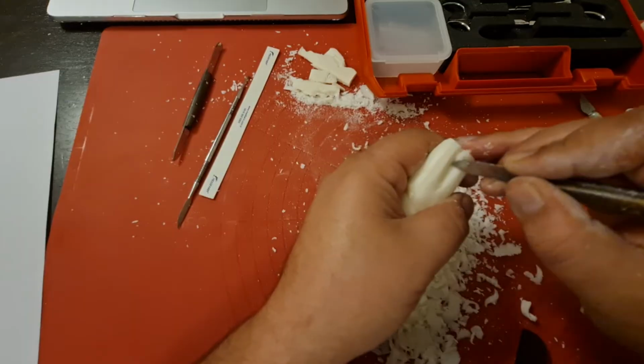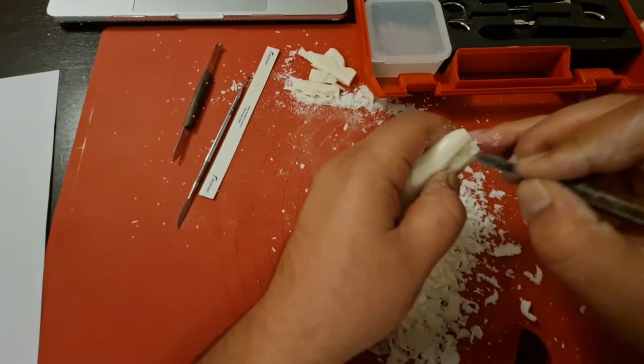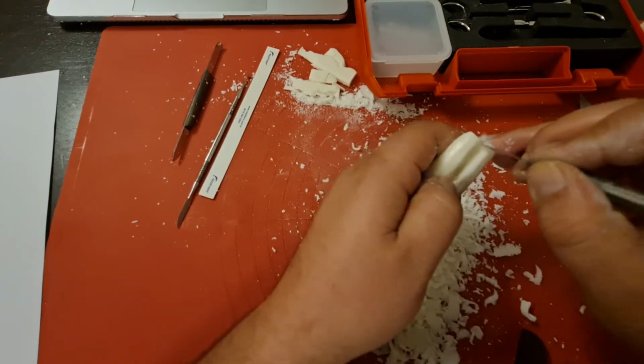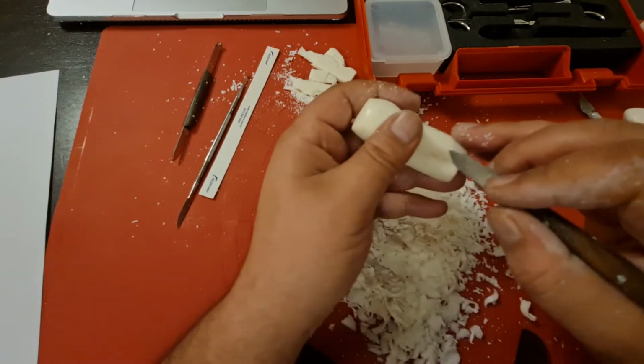As you can see, I am separating the roots slowly by slowly. Please do not hurry, because if you rush, you will make mistakes.